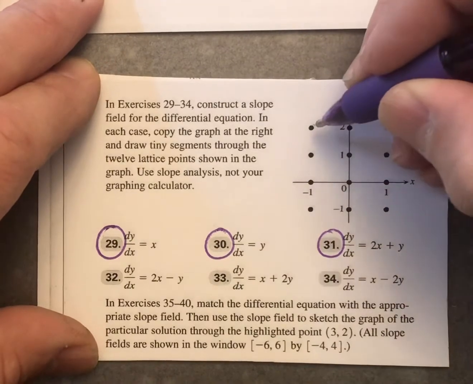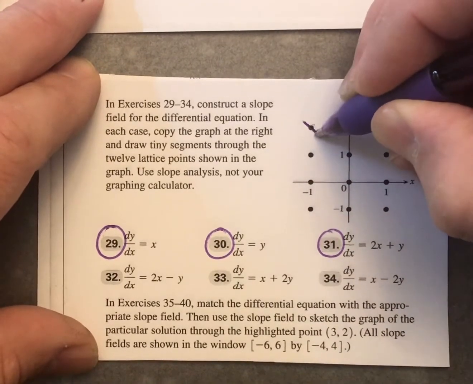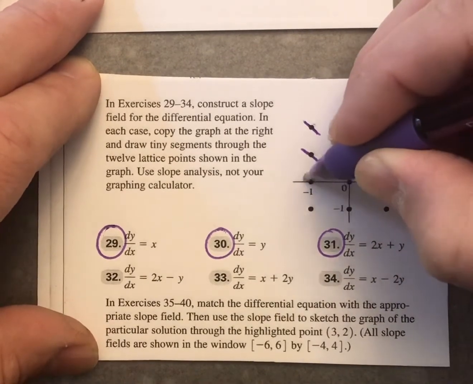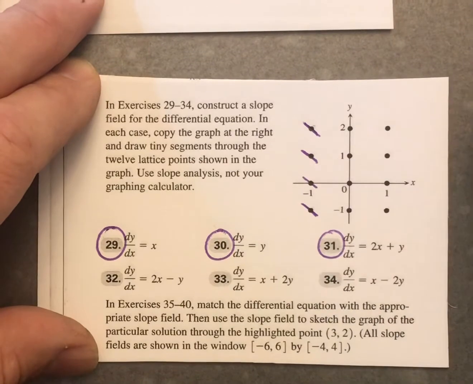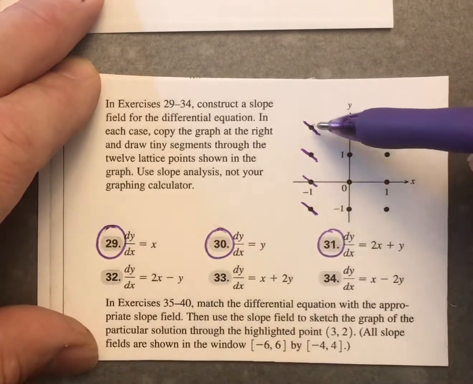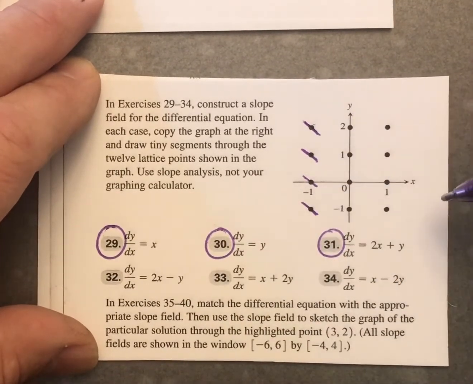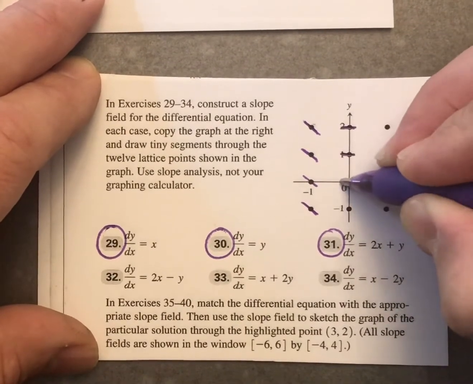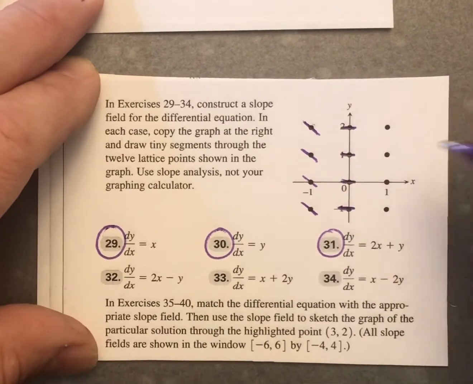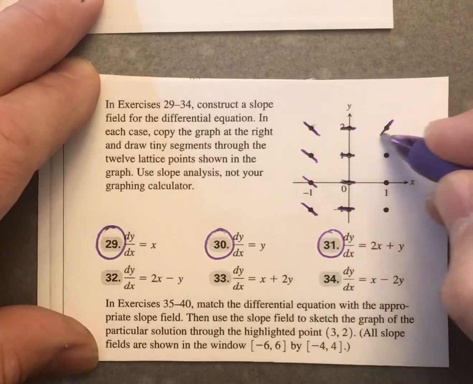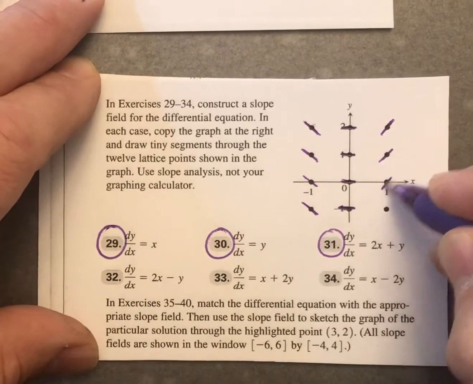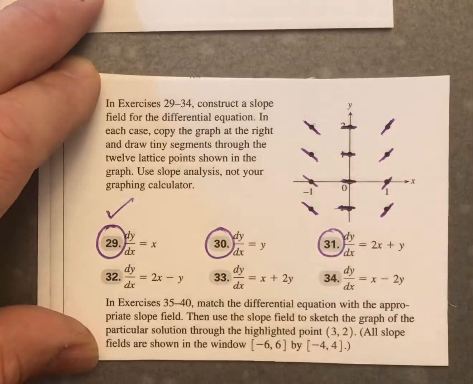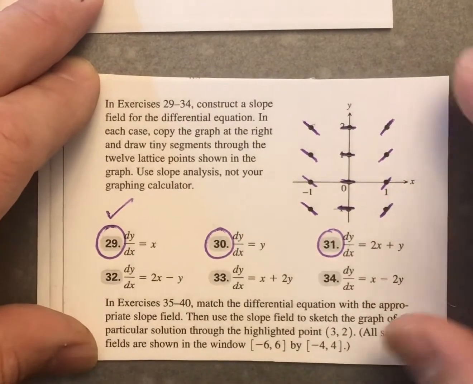But the x value here is -1, so this is going to have a slope of -1. And these will all have a slope here of -1 because it's just based on the x. The y doesn't play into this at all. And then for the next one, it would be 0. So these are going to be 0 here, horizontal lines. And then over here, the x value is 1. So we're going to have a slope of 1. So this takes care of question number 29.